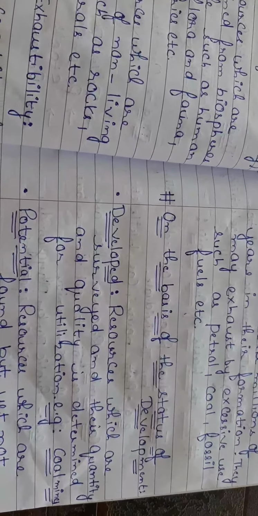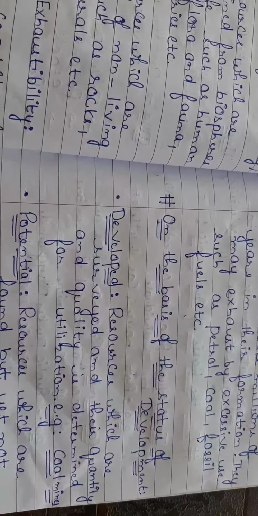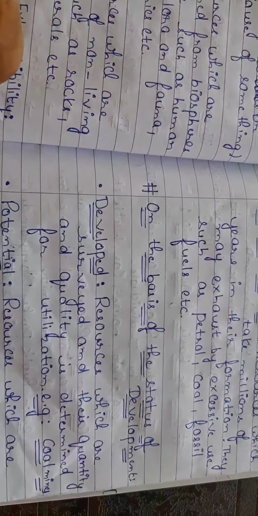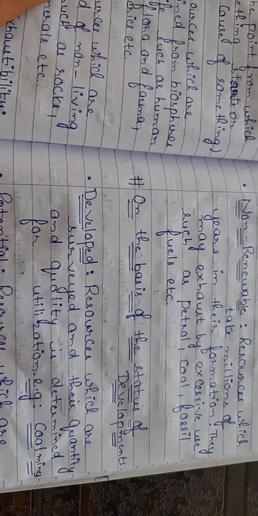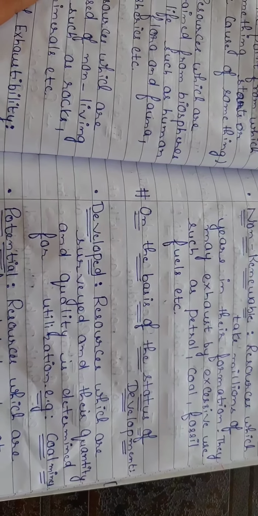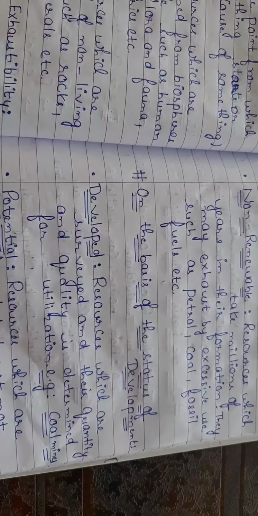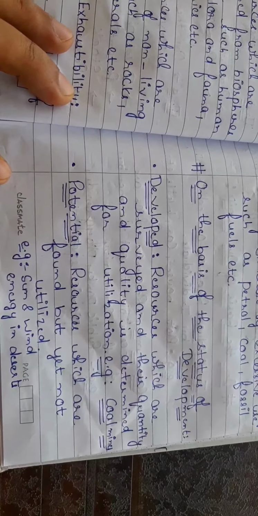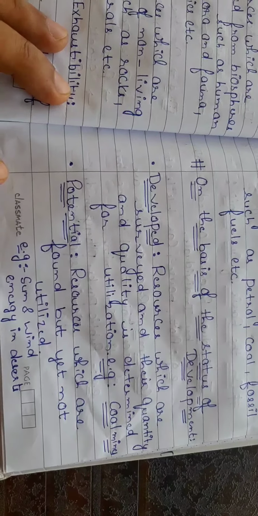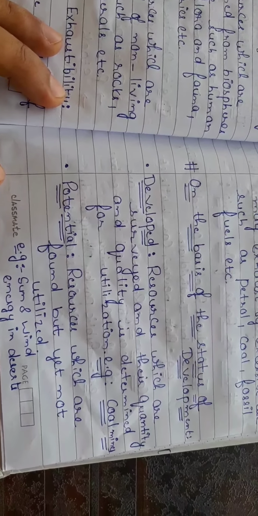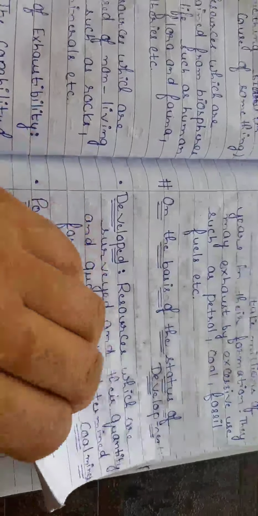First, developed resources, which are surveyed and their quantity and quality is determined for utilization. Example, coal mines. Means resources which have been checked and their quantity and quality is suitable for utilization. Next is potential resources, which are found but not yet utilized. Means we have access to the resources but they are still not utilized. Example, sun and wind energy in deserts.